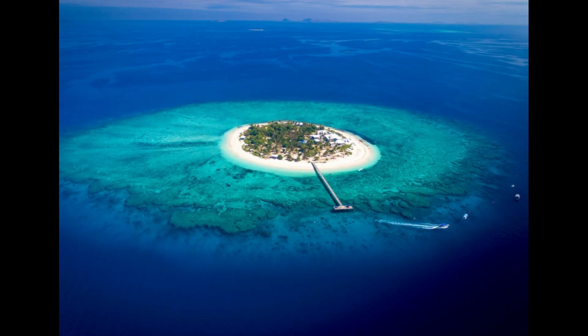Now we also get different types of coral reefs. It's not so much the different types, but the different formations. Now the first one is a fringing reef.